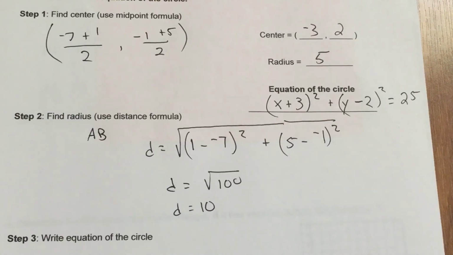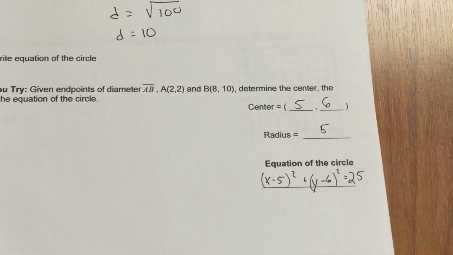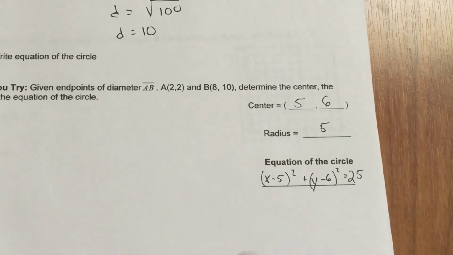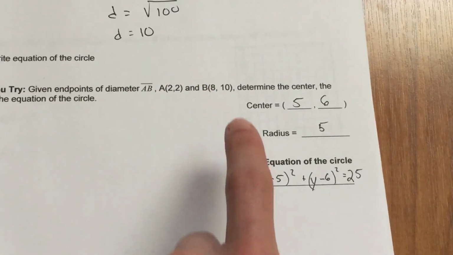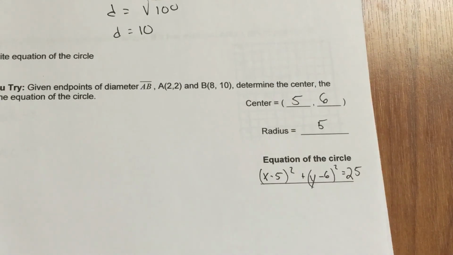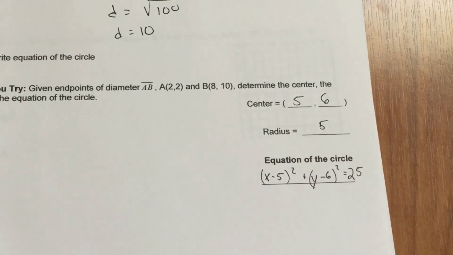The next example I'm leaving again as an optional problem for you guys to try. But here's the answer to the next problem. Feel free to do the calculations and see, does your calculation for this problem match my solution here of the center being 5, 6, radius of 5, and our equation of the circle.